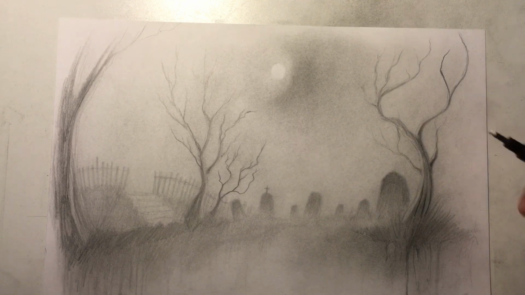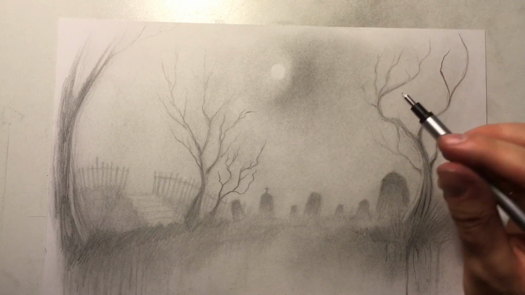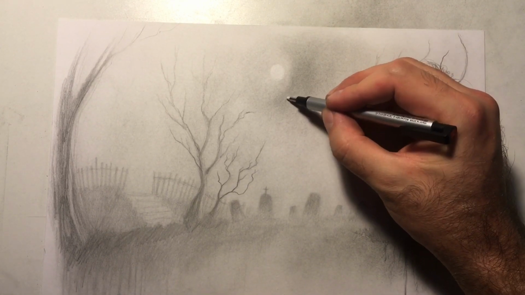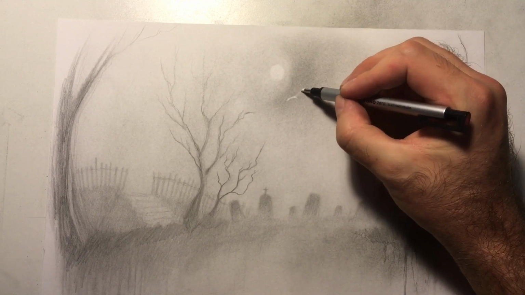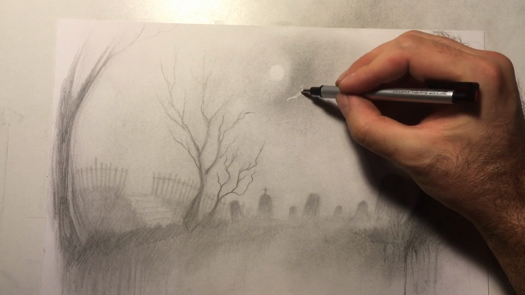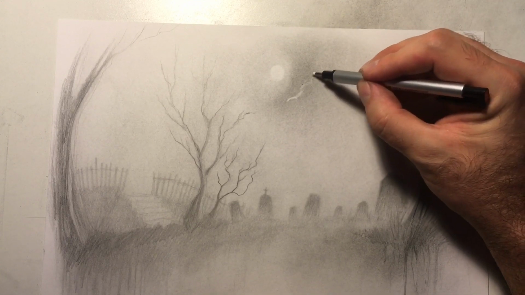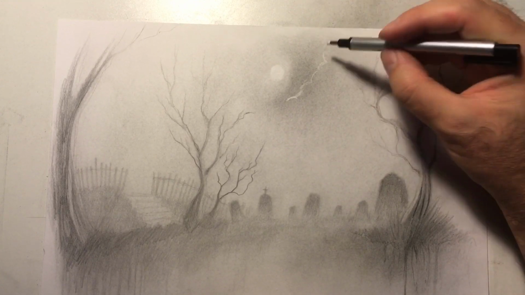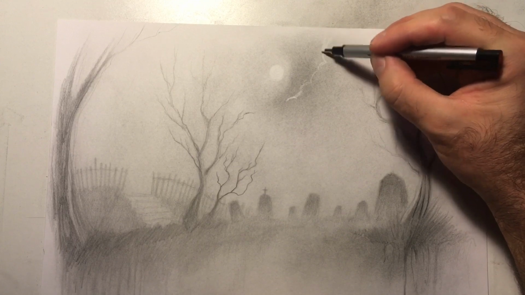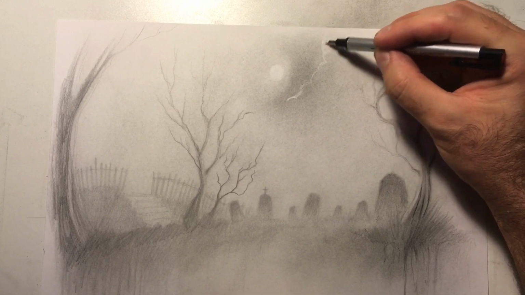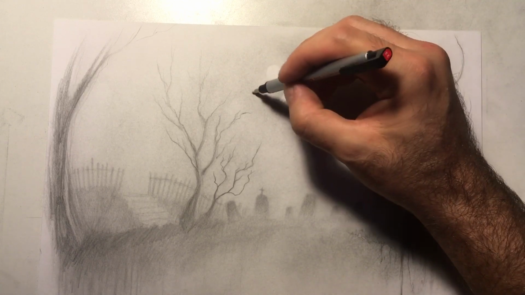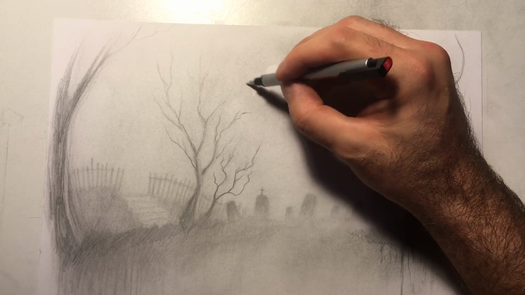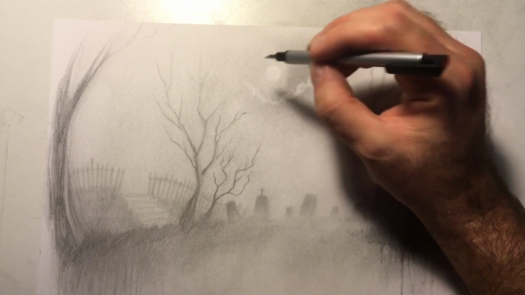All right. Now, before this gets too dark, I actually do want to come in and use my eraser here. Just going to get some ideas of some of the highlights of these clouds. It's an interesting way to work because for a lot of people, they go the opposite way.